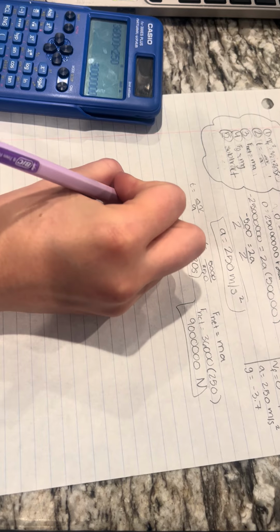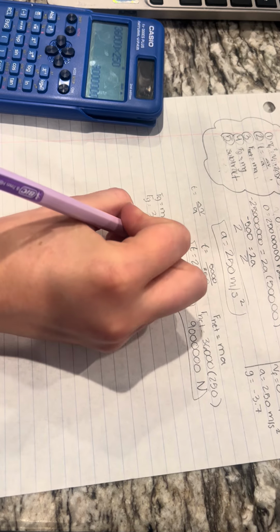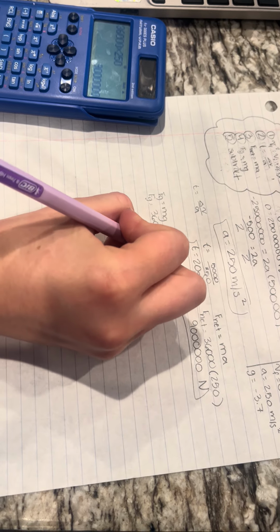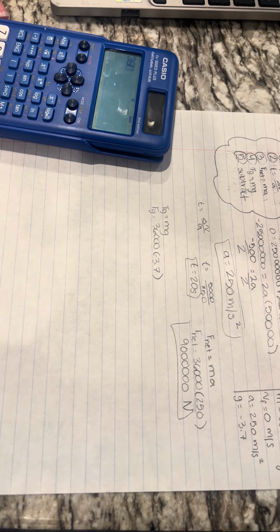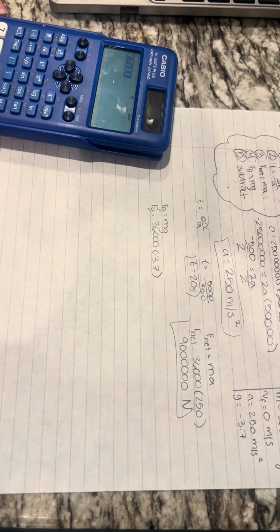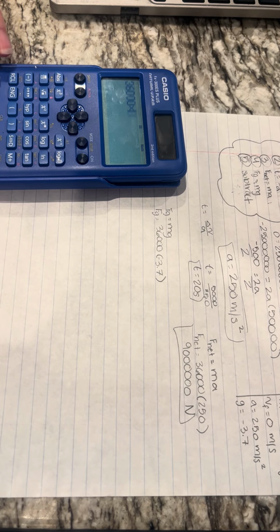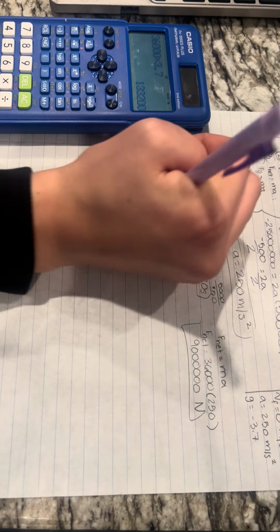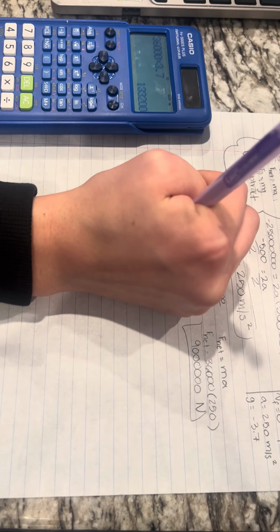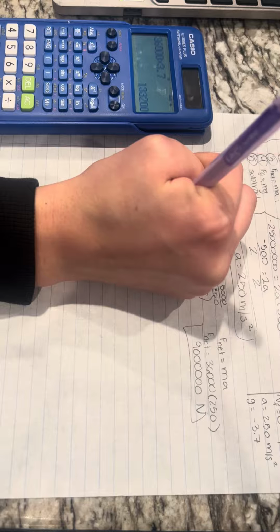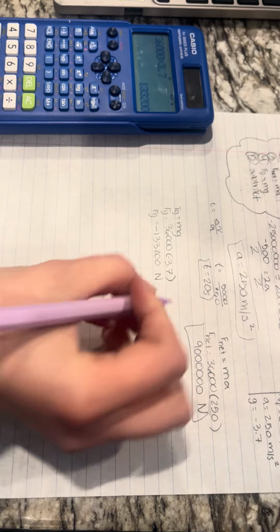Fg equals 36,000 times negative 3.7. Now put that in, times 3.7, and you can just make it negative. So the answer for the force of gravity is negative 133,200, and that's newtons.